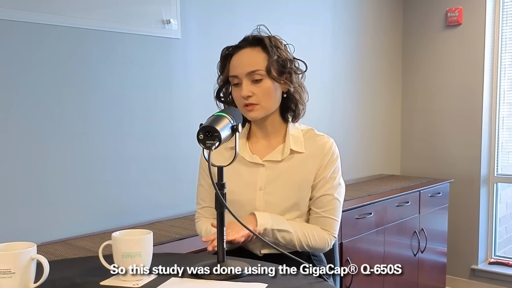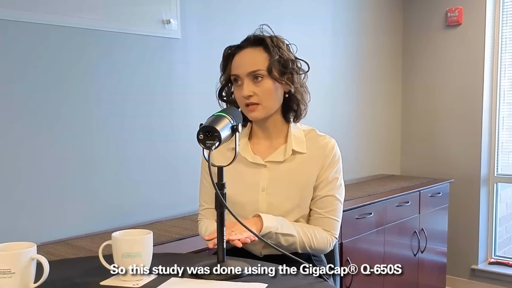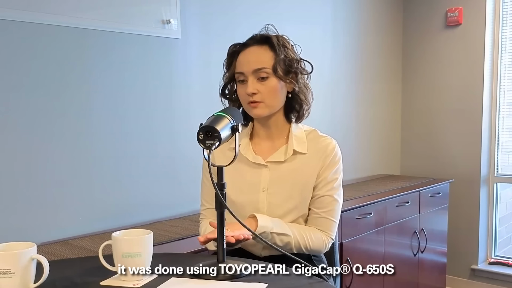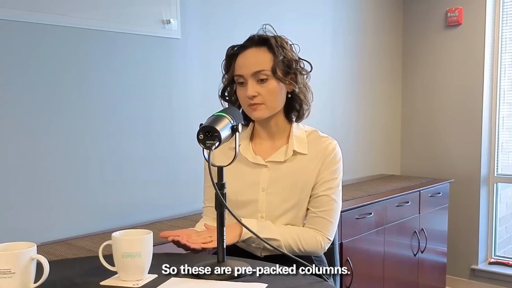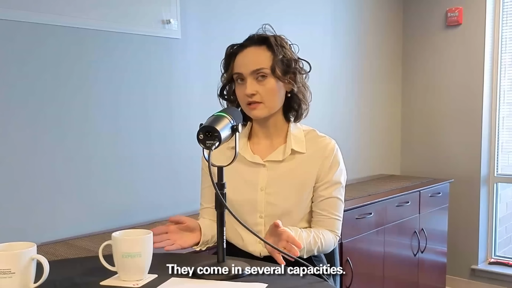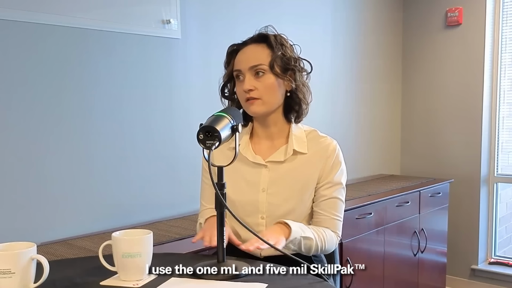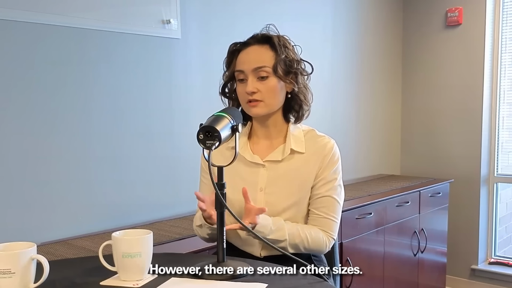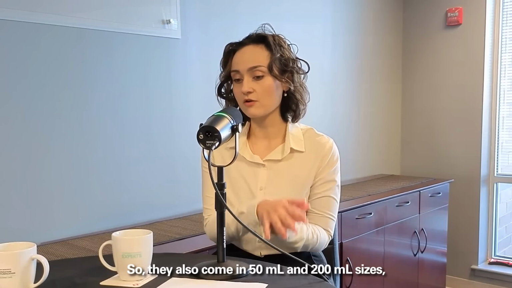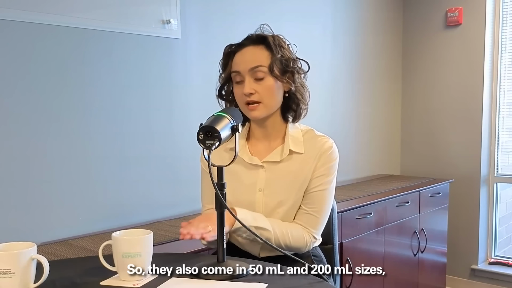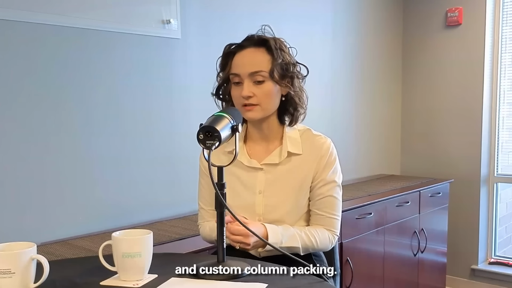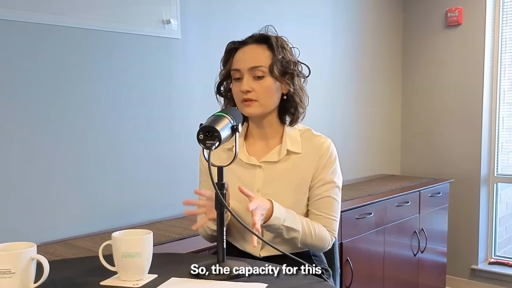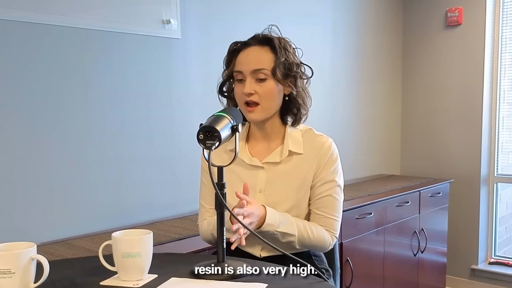This study was done using Toyopearl GigaCap Q-650S in a ScaleP ack column format. These are pre-packed columns that come in several capacities. For my work, I used the 1 mL and 5 mL ScalePack. However, there are several other sizes. They also come in 50 mL and 200 mL sizes, as well as bulk resin available for those who want to pack their own columns and do custom column packing. So, the capacity for this resin is also very high.